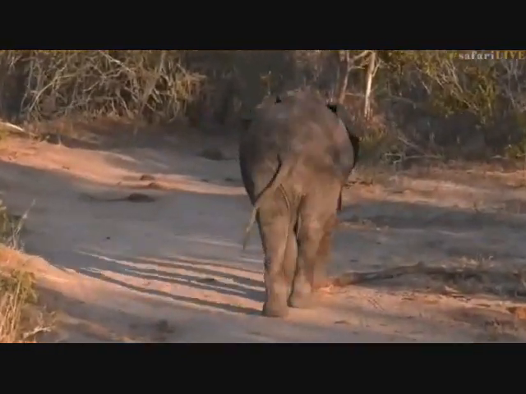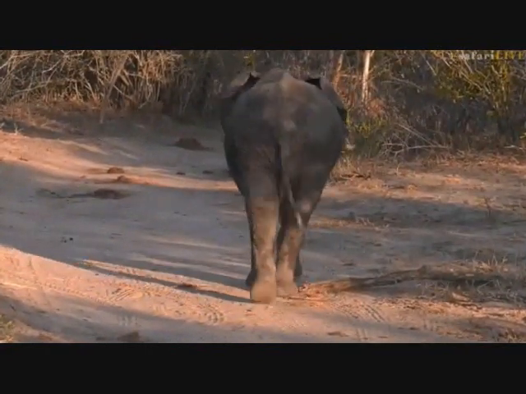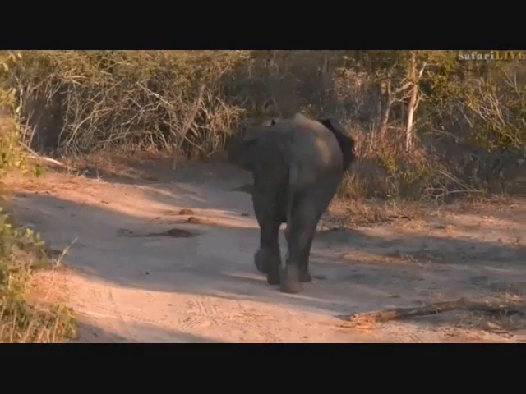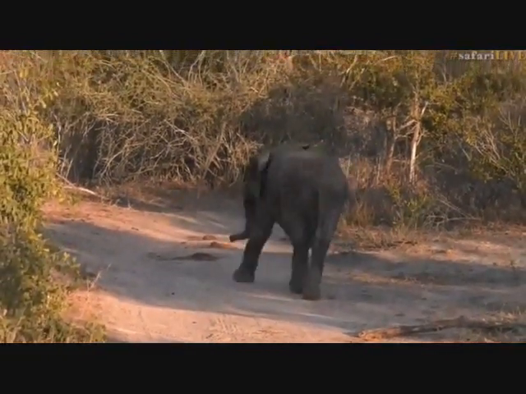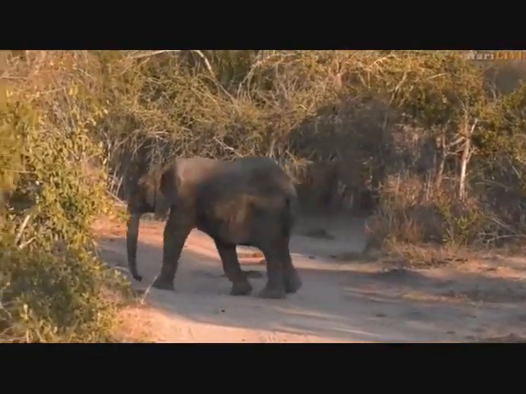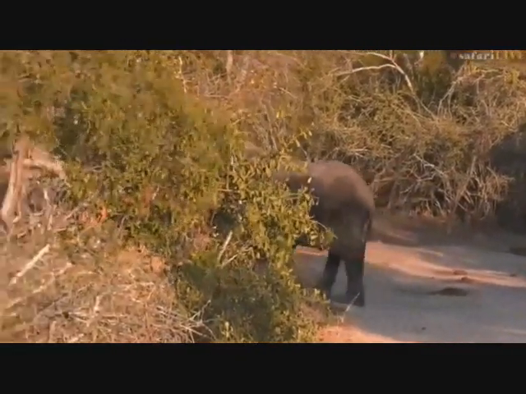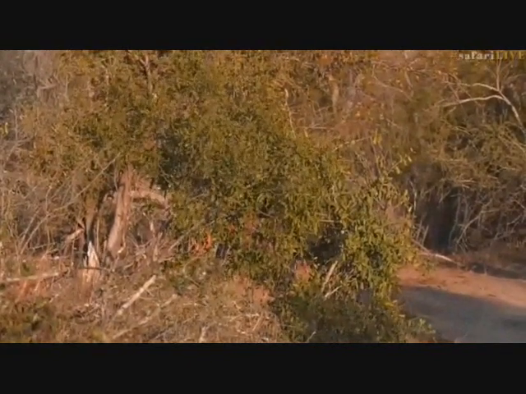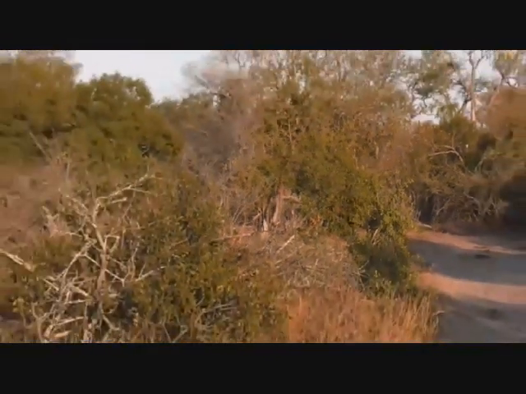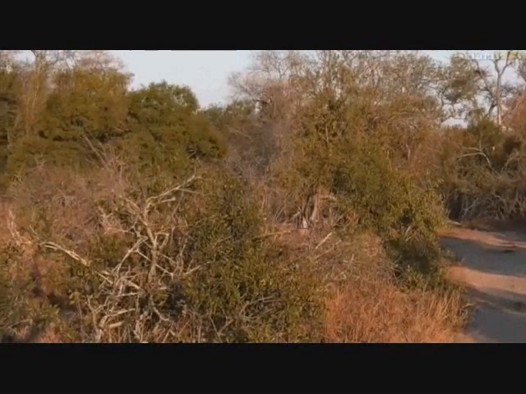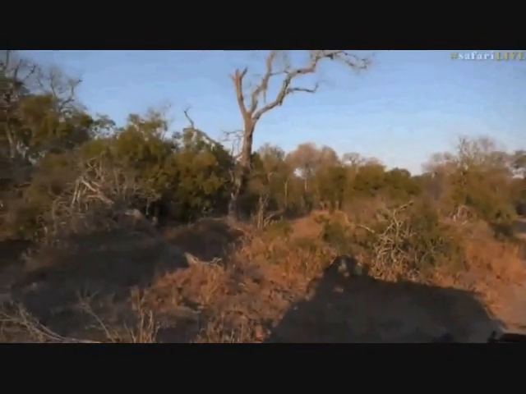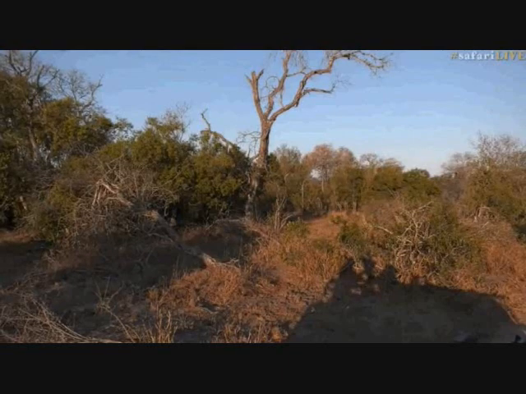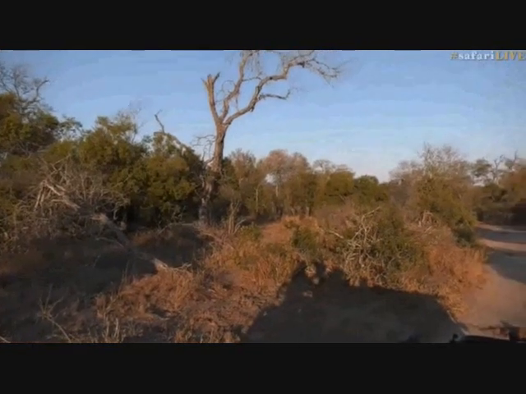Yep, you own the road. Unfortunately, they also have flies that live up in there. Oh, someone's not happy. There's a female just behind the bush here.